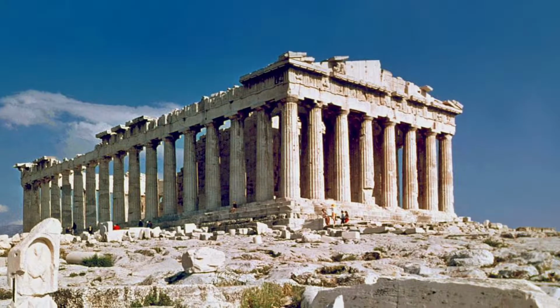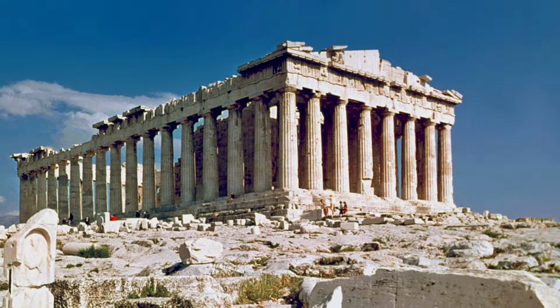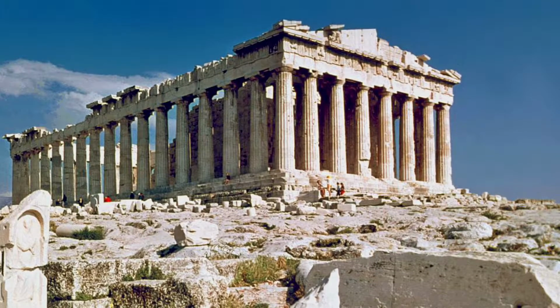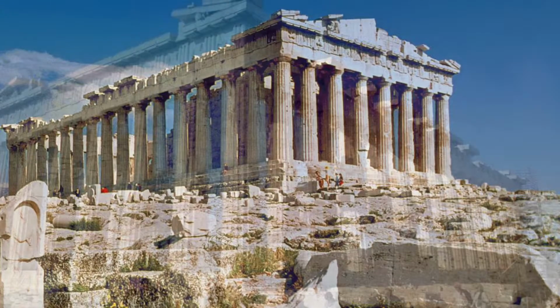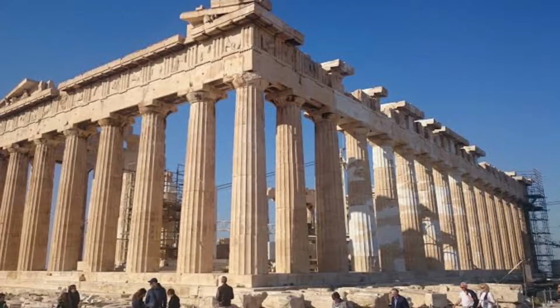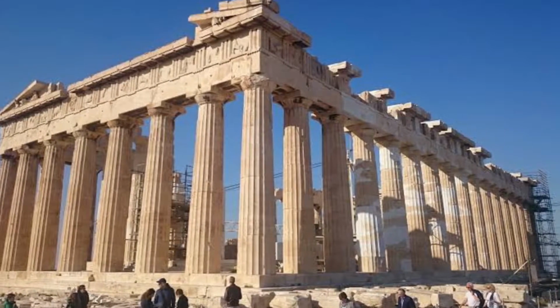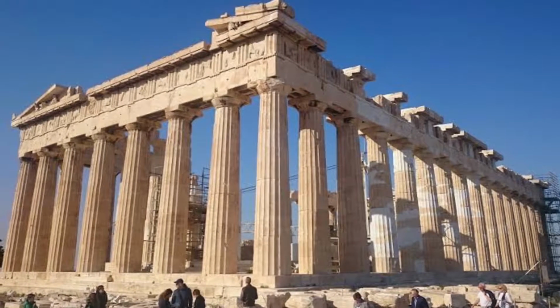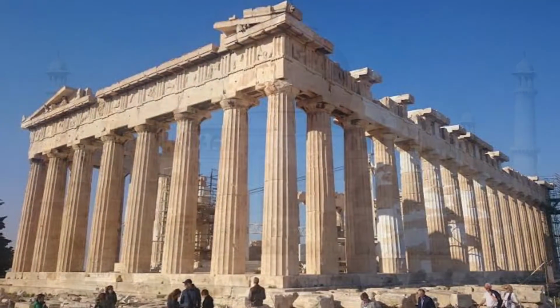Now moving on to our second structure, the Parthenon in Athens. This building is a classic example of another geometrical formula, the golden ratio. The golden ratio means that two amounts are in the golden ratio if their ratio is the same as the ratio of their sum to the larger of the two amounts. The Parthenon displays this in its facade.